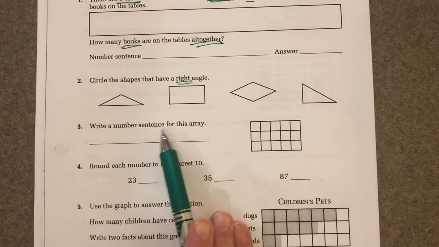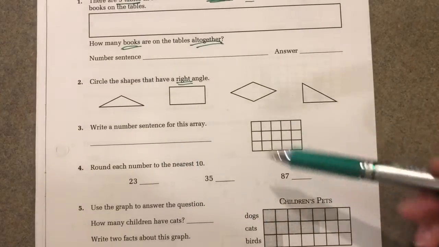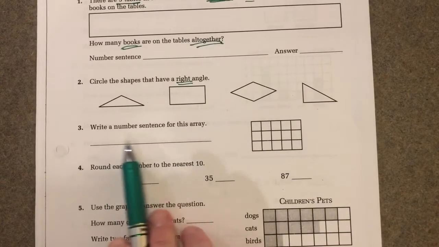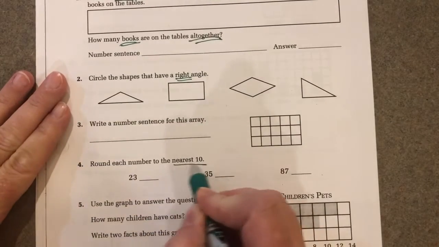Write a number sentence for this array. So remember how we figure out how many tiles are in an array, how we write a number sentence for the array. That was on the assignment yesterday. You can always go back and check if you need to. Round each number to the nearest 10. You have a rounding page in your math journal. Open that up and use that. You can use a math journal for anything on a test. Round each number to the nearest 10.